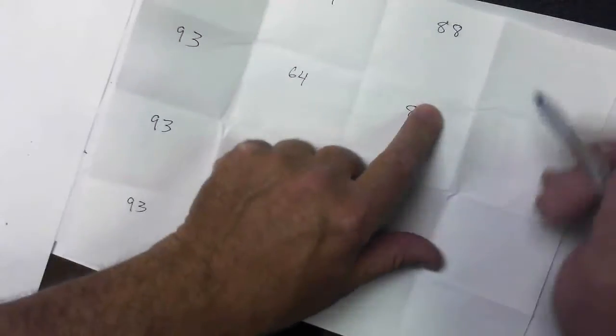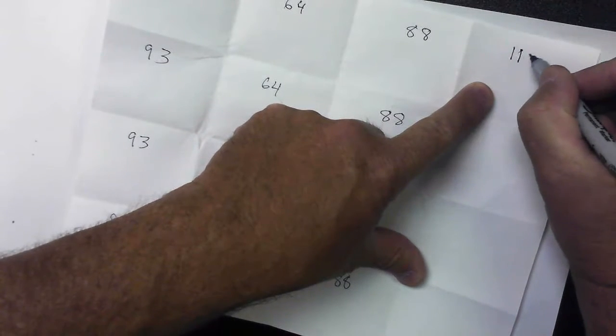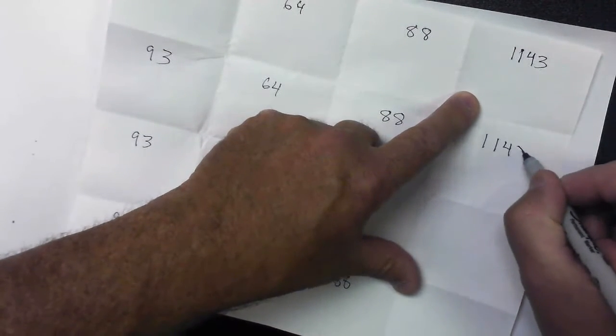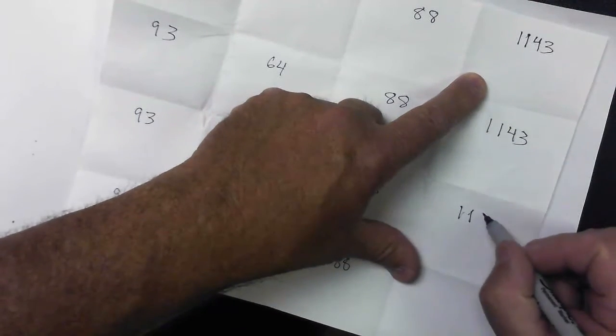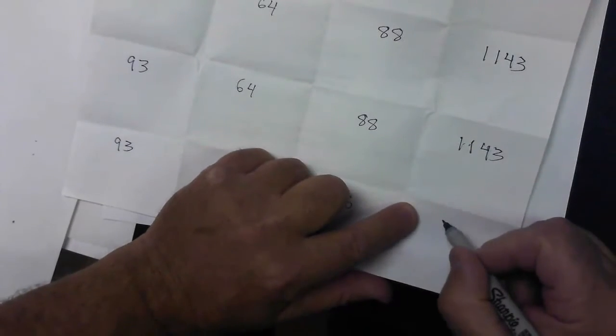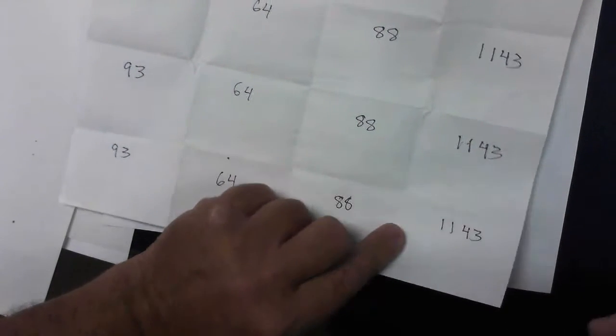So I put over here on the top of this column 1,143, 1,143, 1,143. And it doesn't hurt for you to say these out loud to yourself because it's helping you learn the digits. 1,143. Okay? Now that I've finished those, I've got all my columns finished.